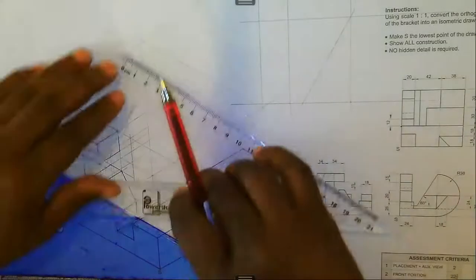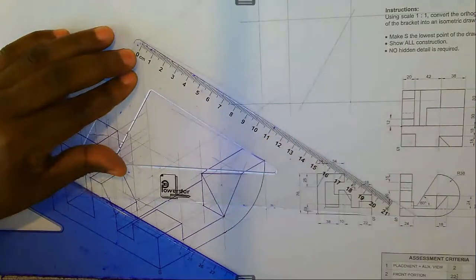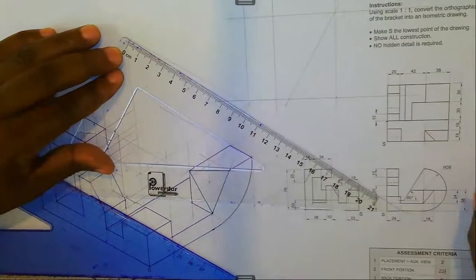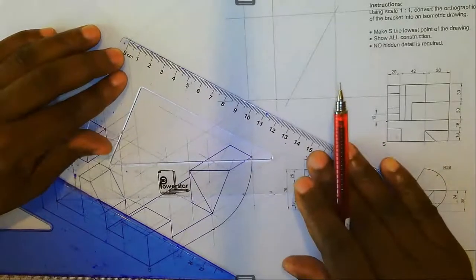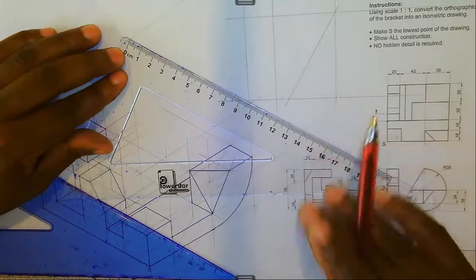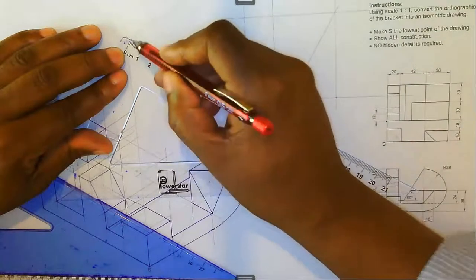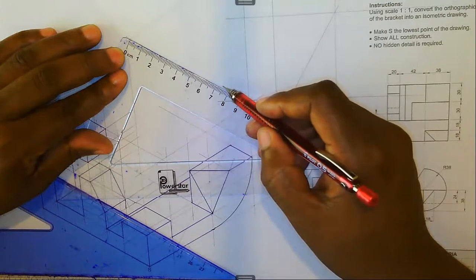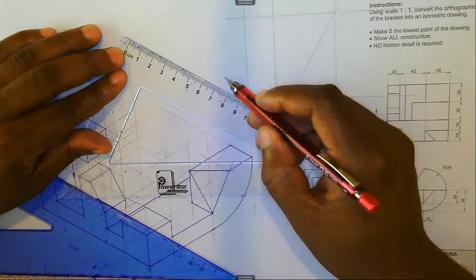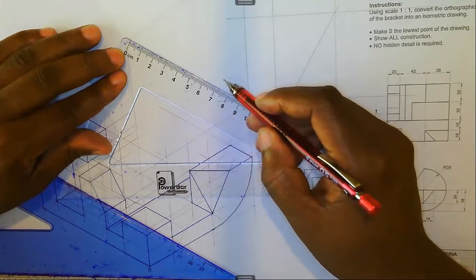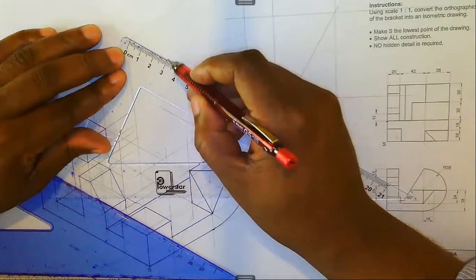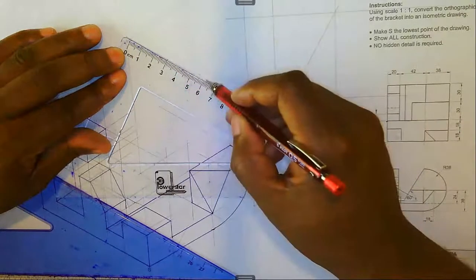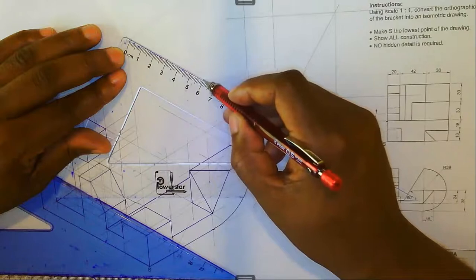We know from the end we need to measure. We need to measure 30. We also need 30 there. So we take this. That's your 6. That's your 30.